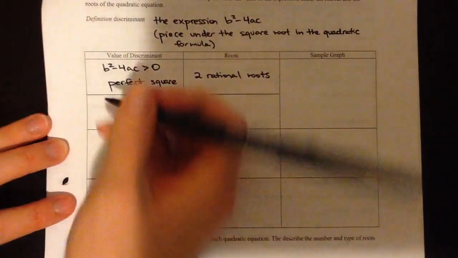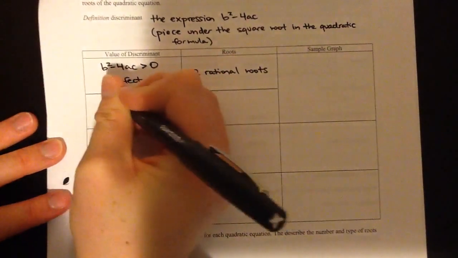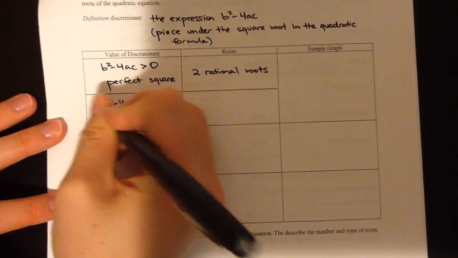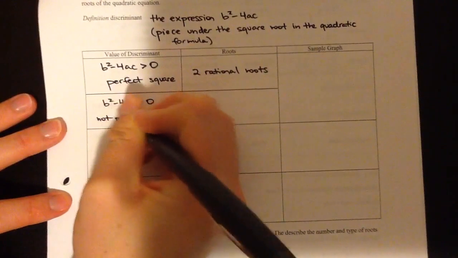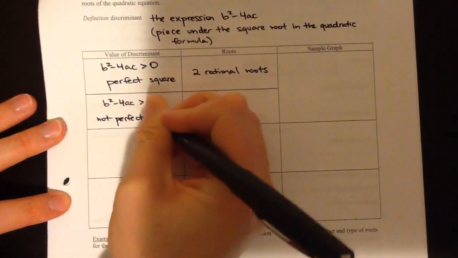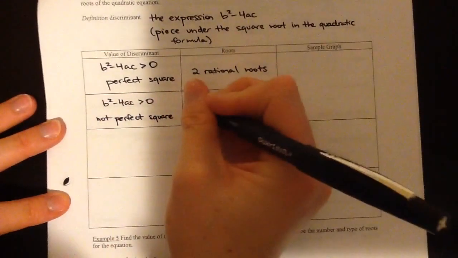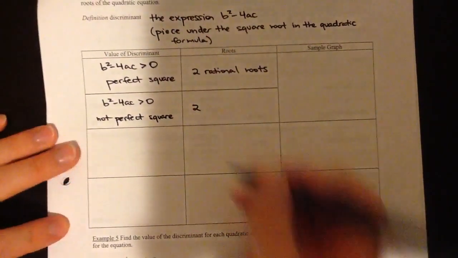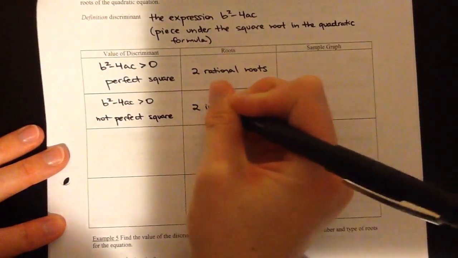We could also have a case where the discriminant does come out positive, so I know I'm going to get my 2 answers, but the discriminant is something that's not a perfect square, like we had with 13 in example 3. If it's not a perfect square, I still get my 2 answers, 2 different. I get the plus version and the minus version, but these roots are going to be irrational roots.